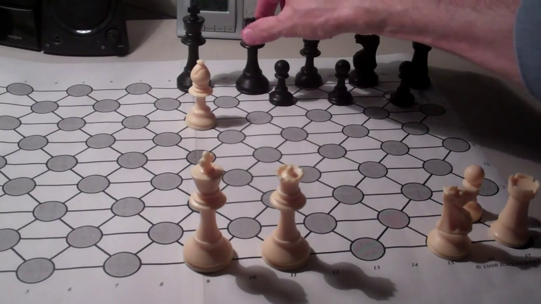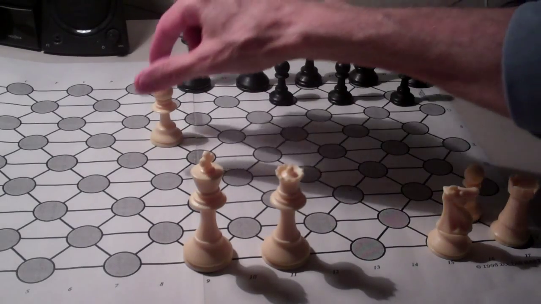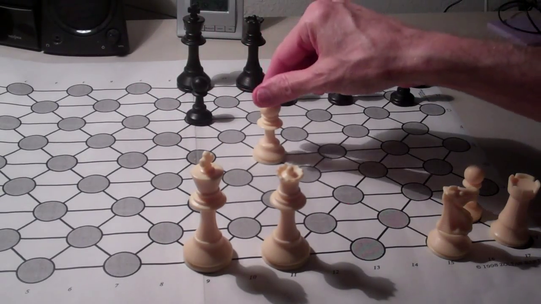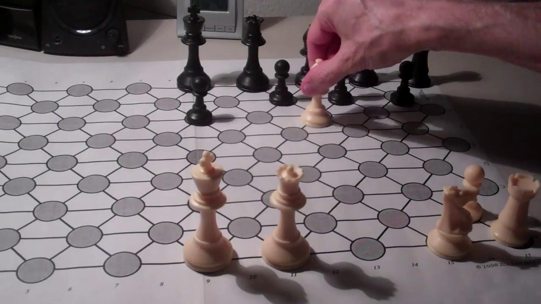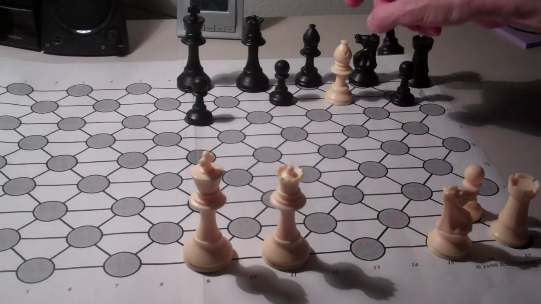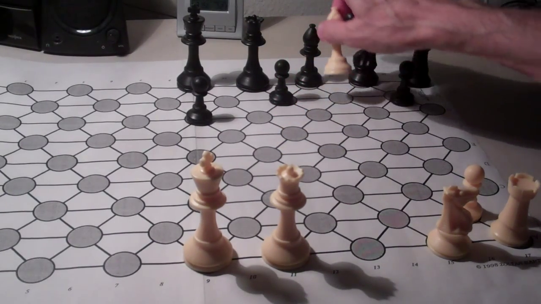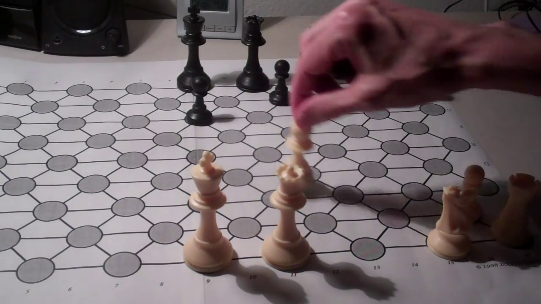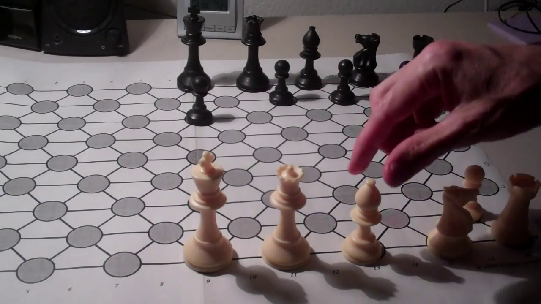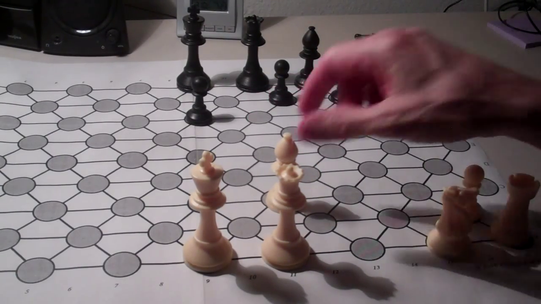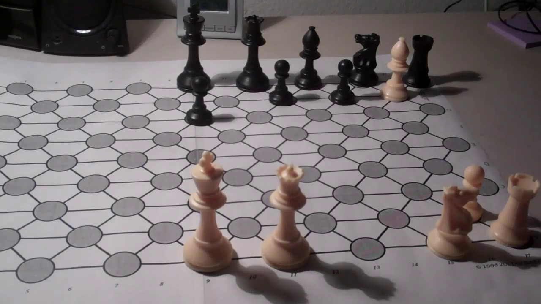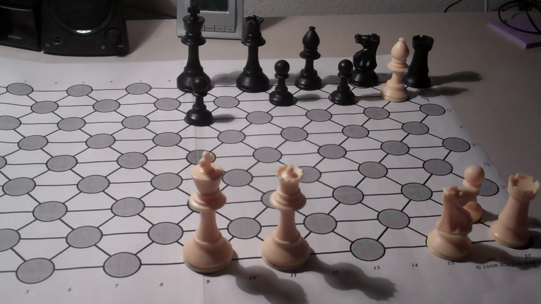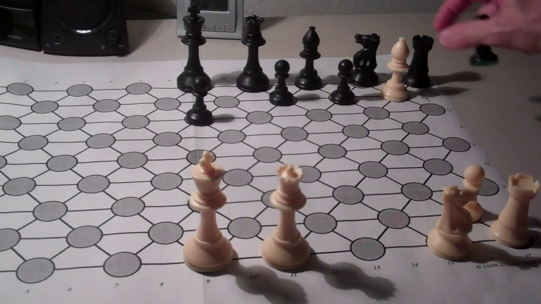And of course, the queen could then take it, or it could move in this direction, and then it could take this pawn. Again, this would not be a good move, because the black bishop would take my bishop. But for example, from this position, this could be an excellent move, because it would be attacking the rook. The rook would have no way to escape.